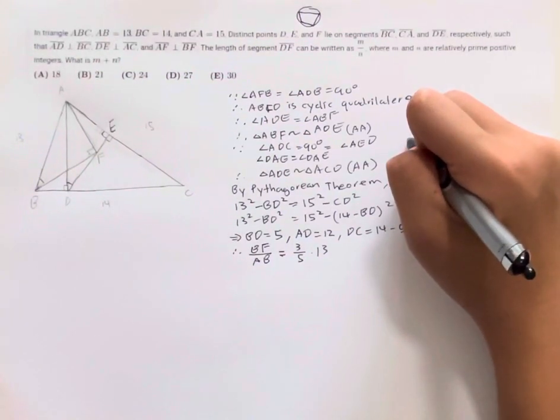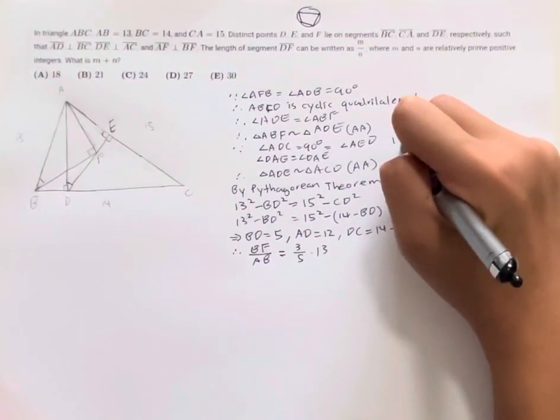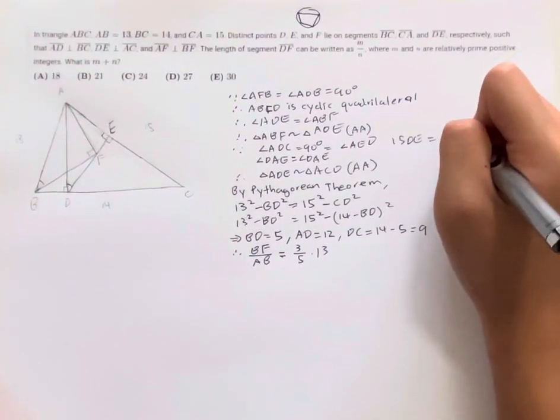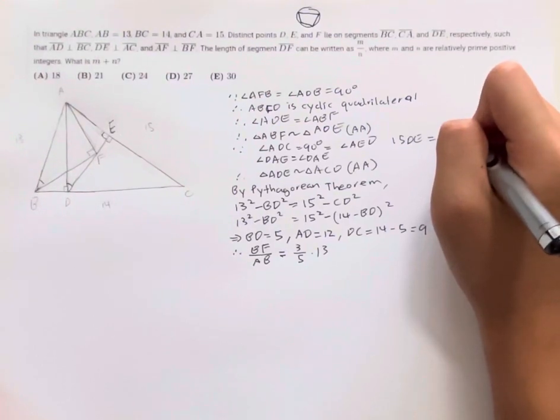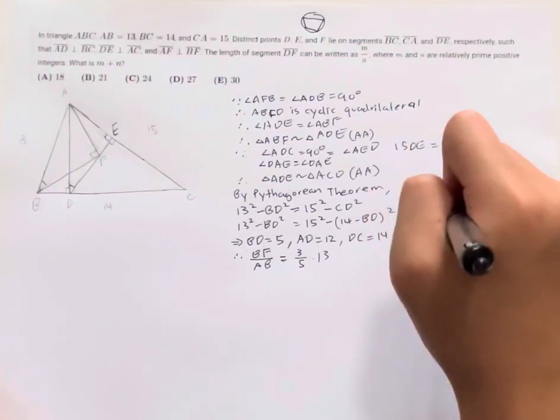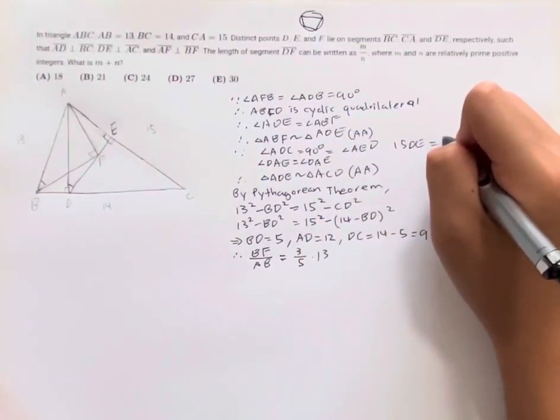I can write it here. DE times 15 equals DC times AD, which is 9 times 12, which equals 108.